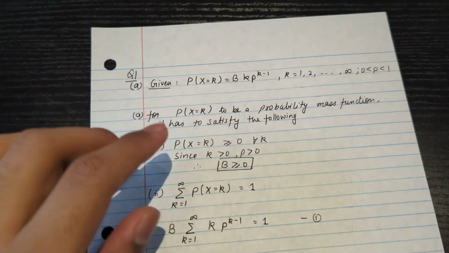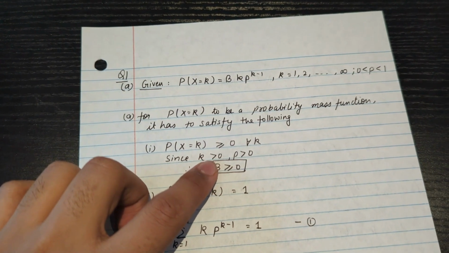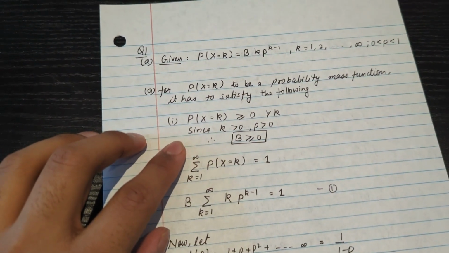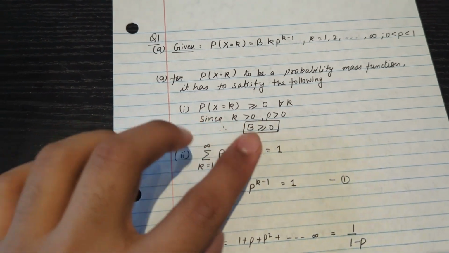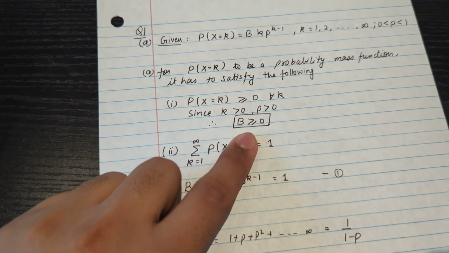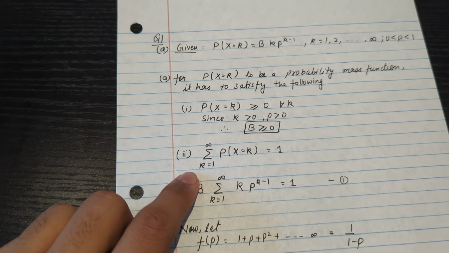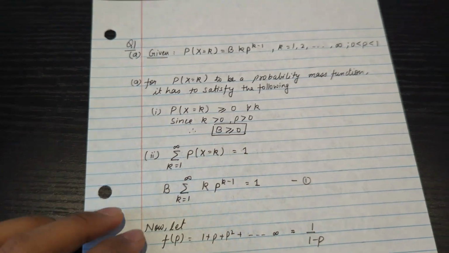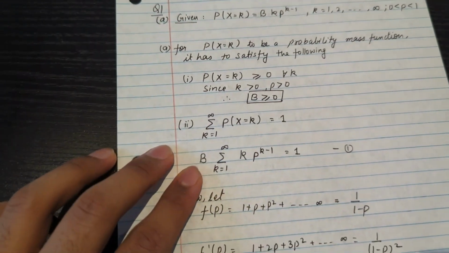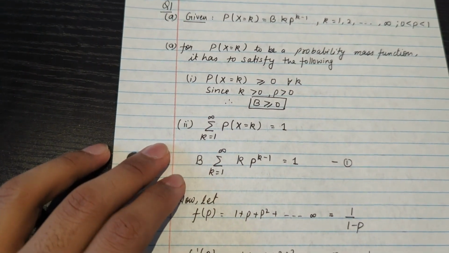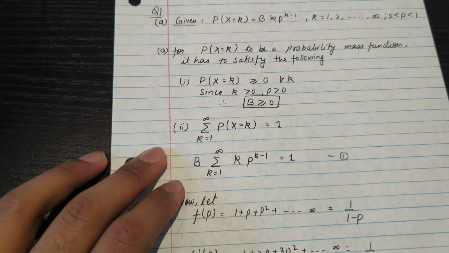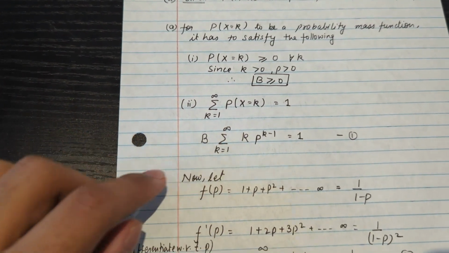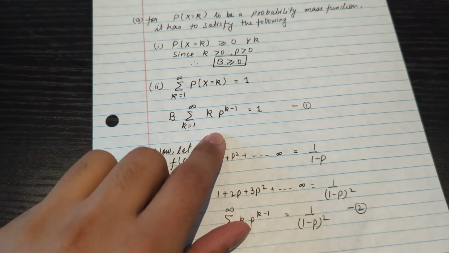For this to be a probability mass function, it has to satisfy the following. First, the probability mass function has to be greater than or equal to 0, so b will obviously be greater than or equal to 0. Second, the summation over all k should be equal to 1. So after replacing the function, we have the summation of k p to the power k minus 1. So how do we calculate the sum?